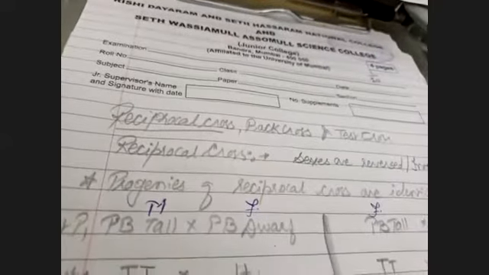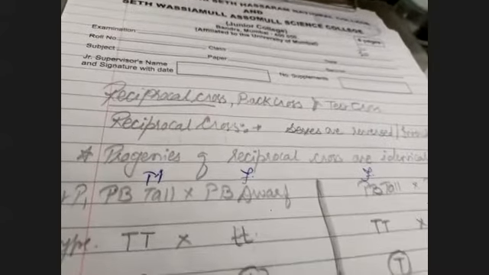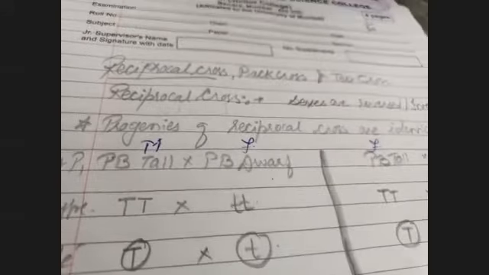Now coming to the next one, back cross and test cross. I am taking parent P1, genotype, gamete, F1, parent P2, genotype, gamete, F2.